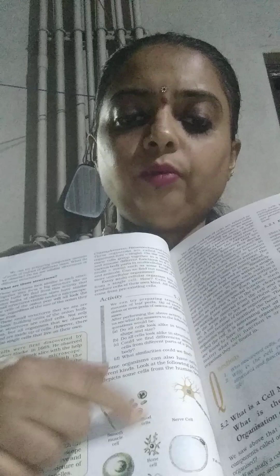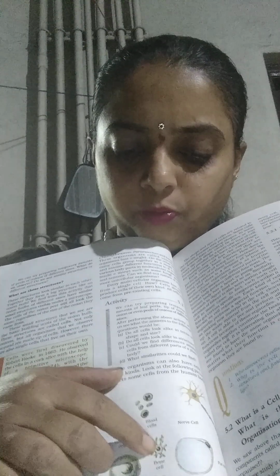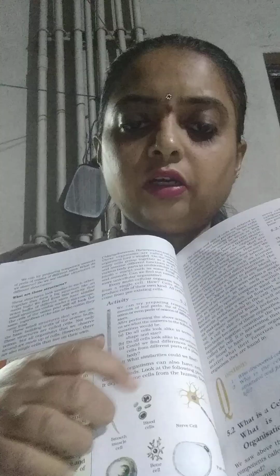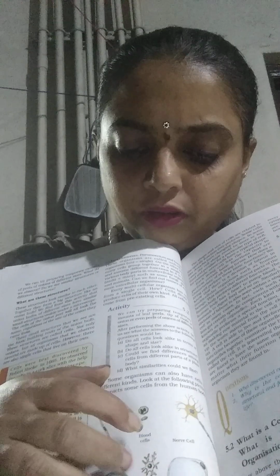If you have the book, you can refer to this page. See, these are different kinds of cells present in the human body. This is one bone cell, this is a fat cell, this is a nerve cell, and this is a smooth muscle cell, this is an ovum. So these are cells.